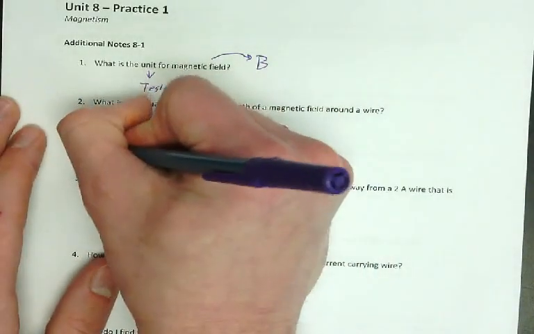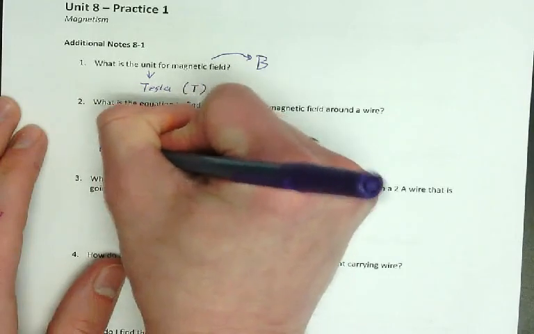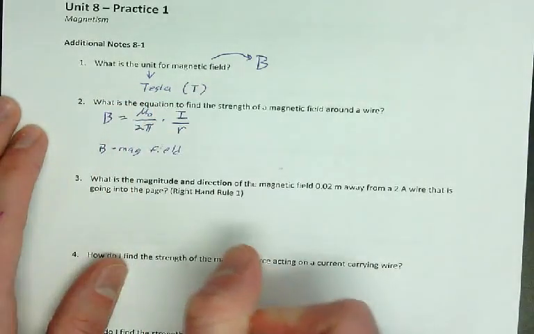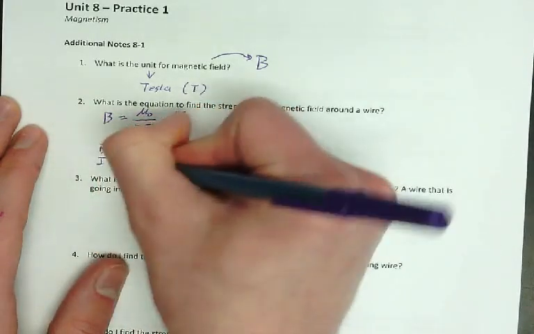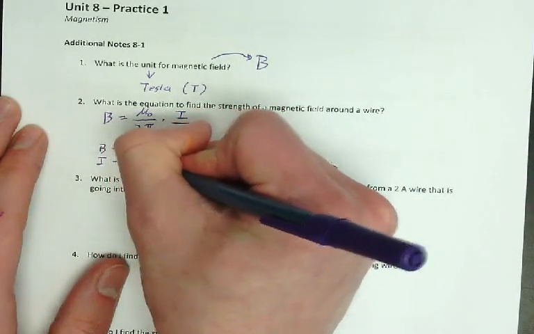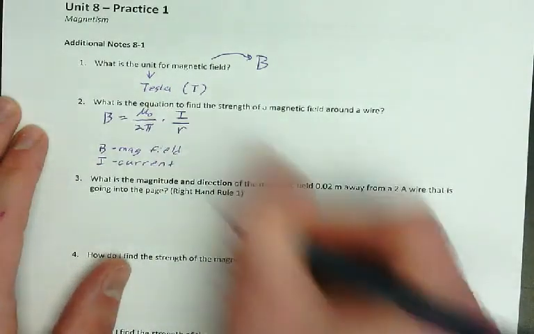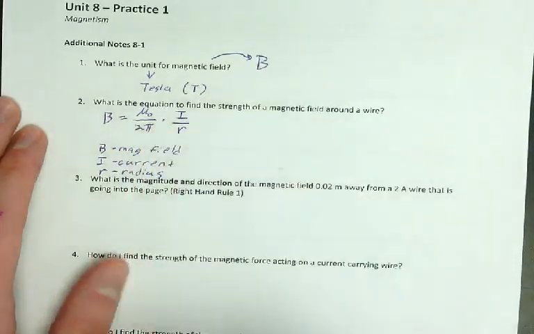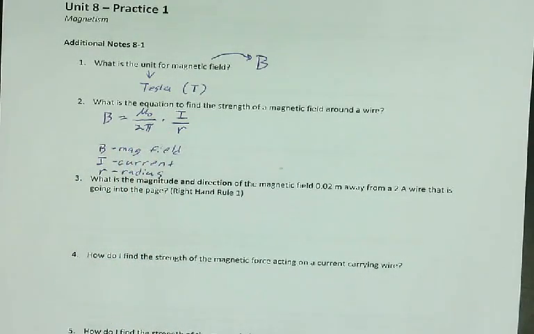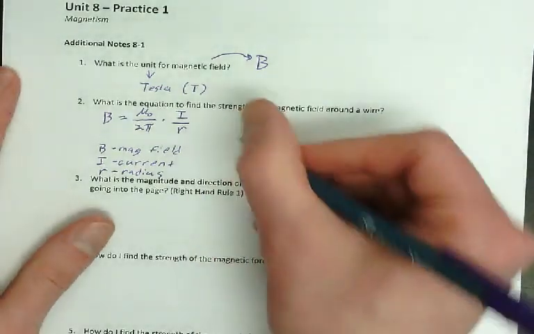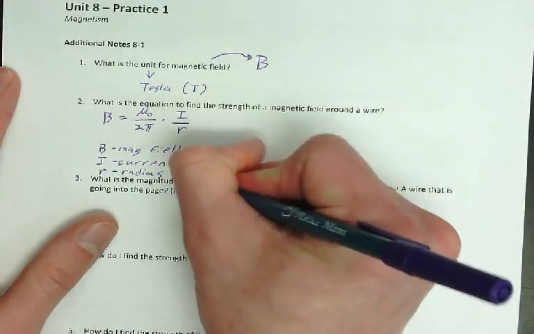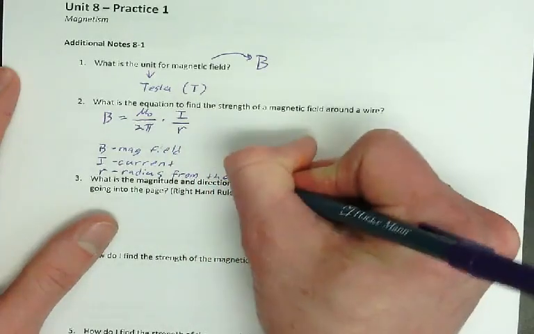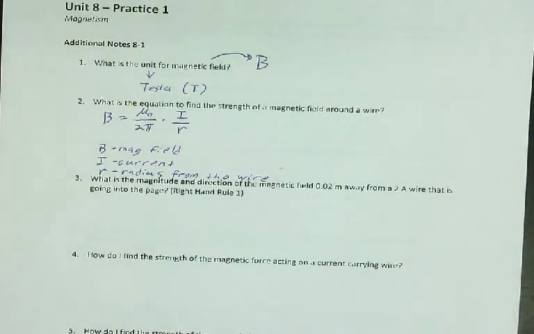So B is magnetic field. I is current, like you would expect. This is a lowercase r, so it's not resistance, it's radius. But I want to make sure you understand what the radius is, because you're probably thinking, oh, it's a wire. Wires have radius. It's the radius of the wire. And that would be wrong. It's not the radius of the wire. It's the radius from the wire. It's how far out from the wire you are.